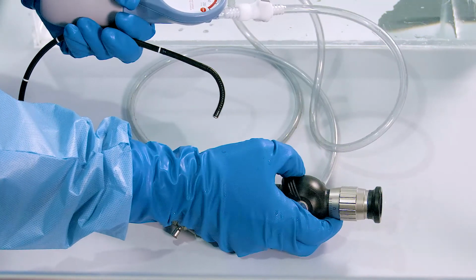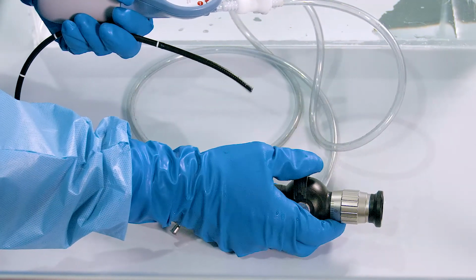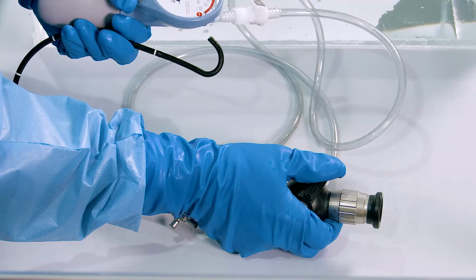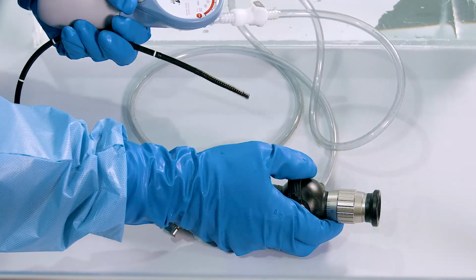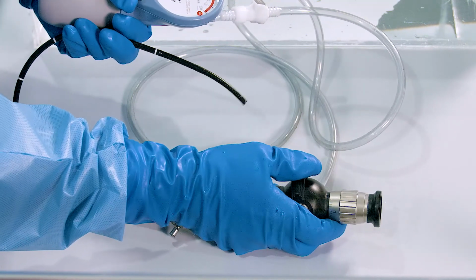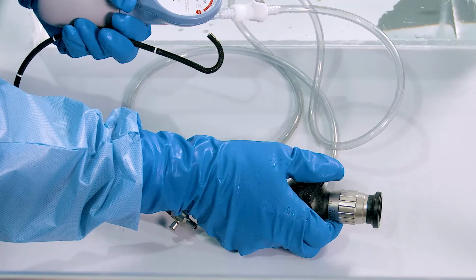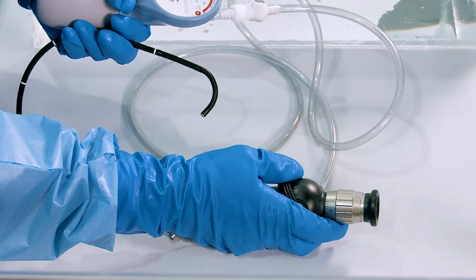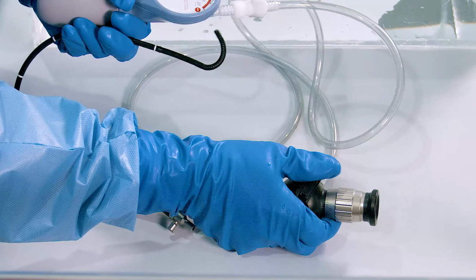At this time, the control knobs and the variable stiffness adjuster for applicable models should be confirmed to be in the free and neutral position. Reprocessing an endoscope with lock knobs or adjuster wire tension will cause damage to the endoscope.